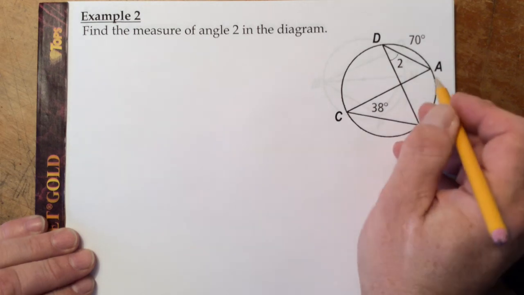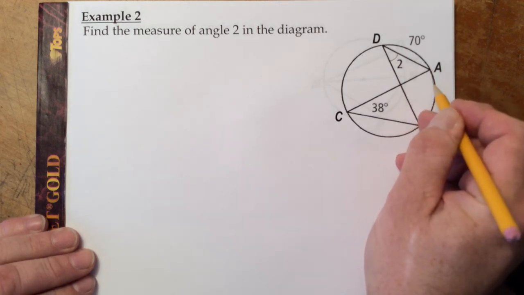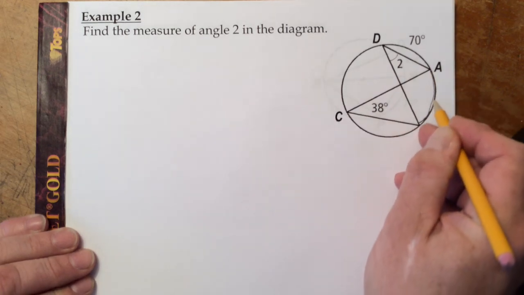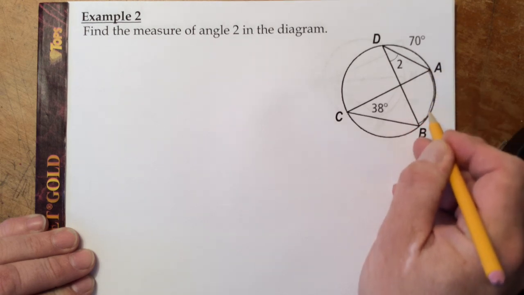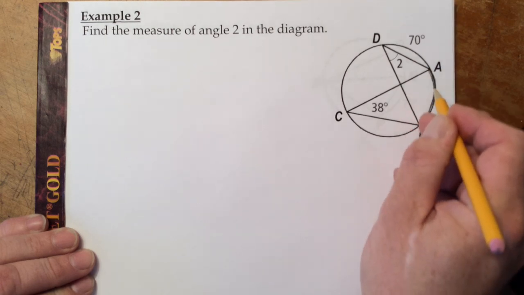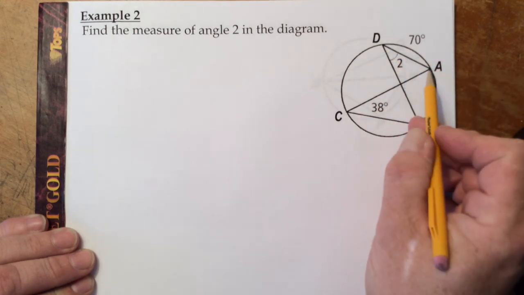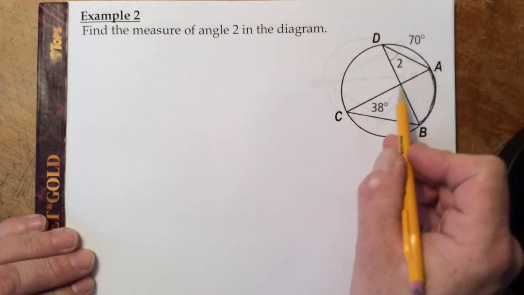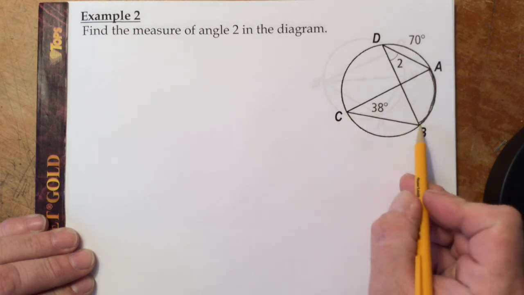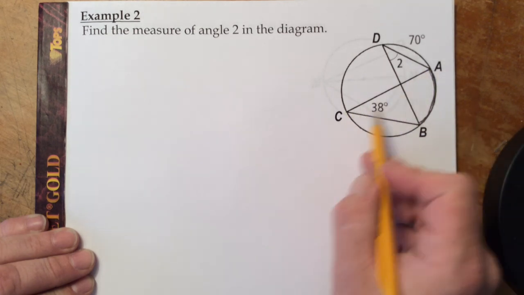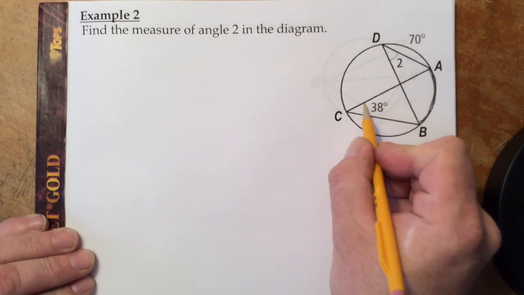However, notice the arc AB is not only an intercepted arc of this inscribed angle, but it's also an intercepted arc of this inscribed angle. And this inscribed angle, ACB, is 38 degrees.